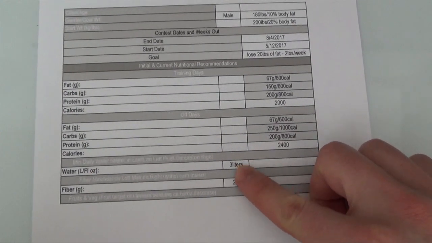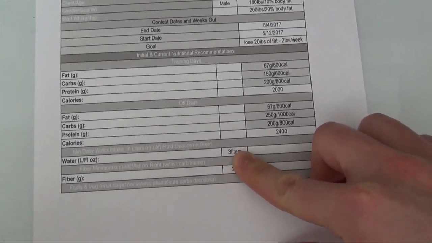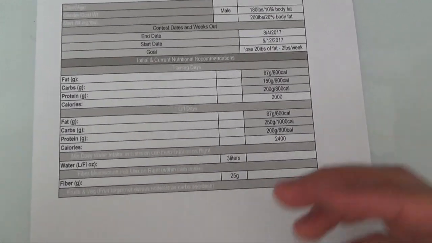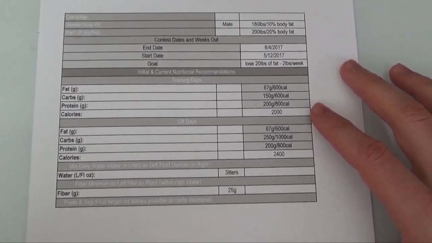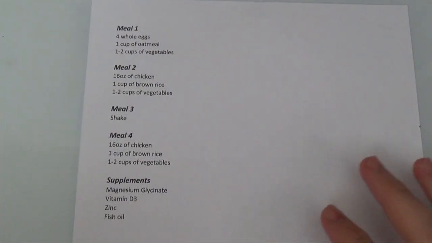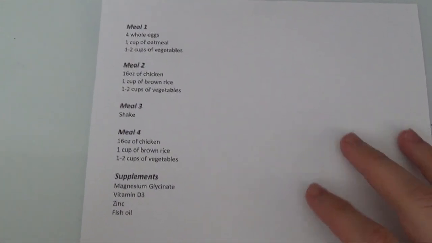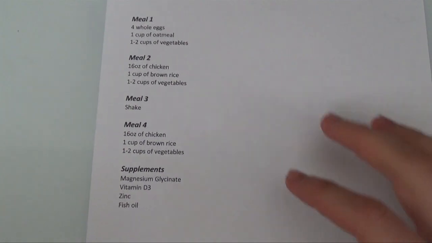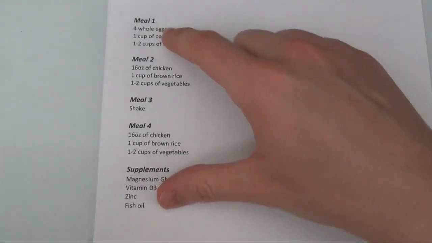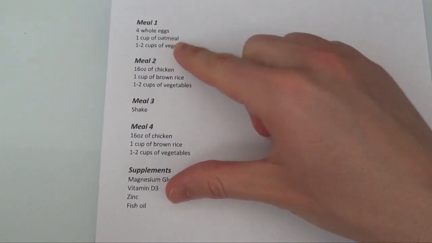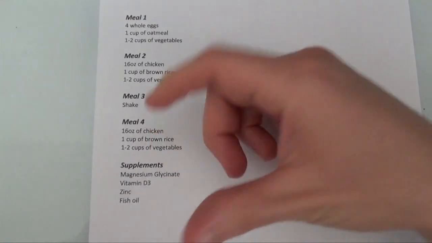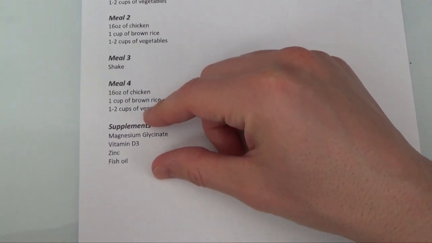I also provide basically how much water they should be drinking and also their daily dietary fiber intake to kind of keep their digestive system running and kind of keep them regular in terms of the bathroom. And once the client kind of finishes putting together their calories and their macros in that software I mentioned, the nutrition program would kind of look something like this. So basically it would tell them like what you would have for meal 1, meal 2, meal 3 would be like a shake, meal 4, and then also kind of like a supplement recommendation.